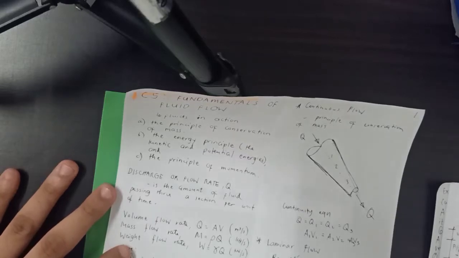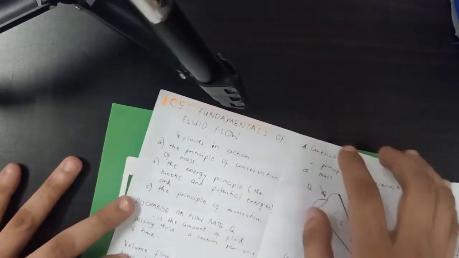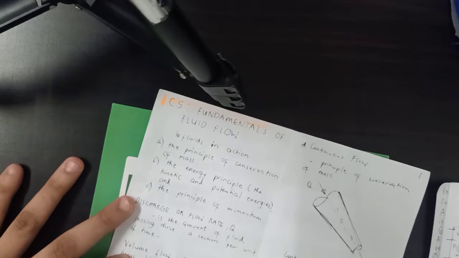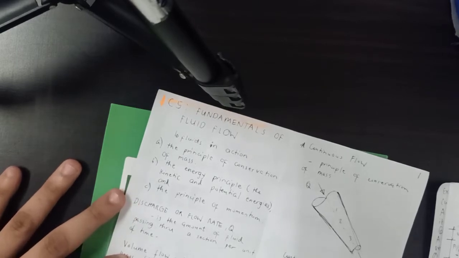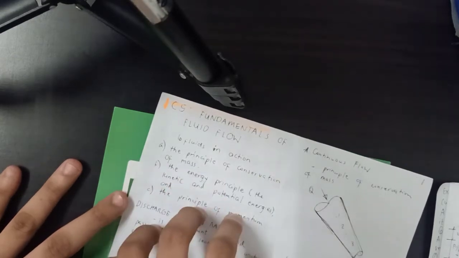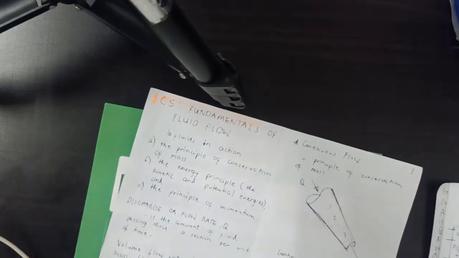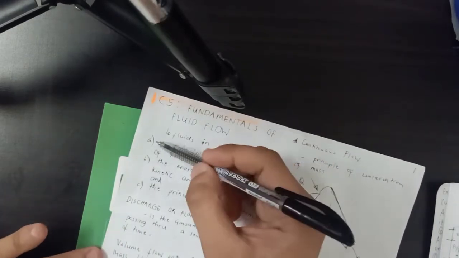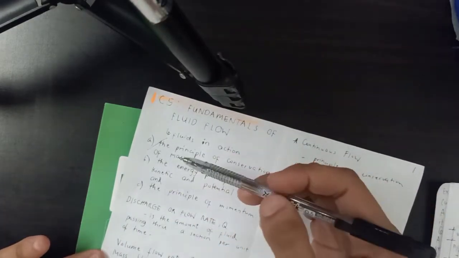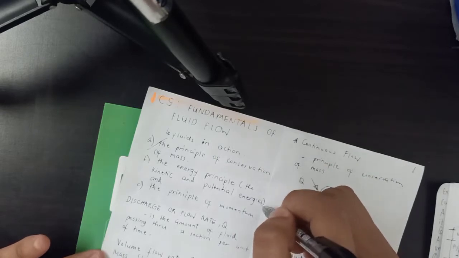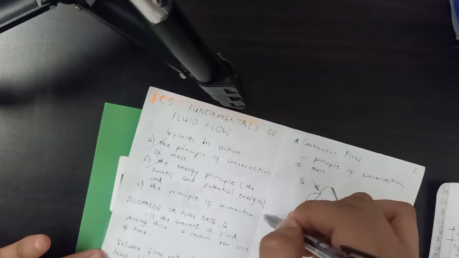This is the last topic for fluid mechanics, chapter 5, fundamentals of fluid flow. The previous chapter deals only with fluids at rest, in which the only significant property used is weight of the fluid. In this chapter, chapter 5, we will deal with fluids in motion, which is based on the following principles. The first principle would be the principle of conservation of mass. Second is the energy principle, the kinetic and potential energies. And lastly, the principle of momentum.